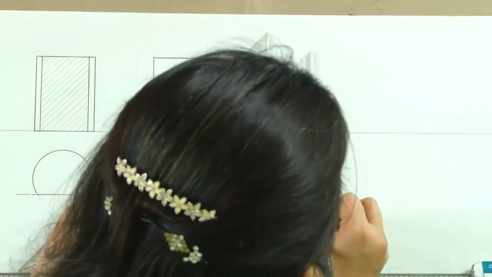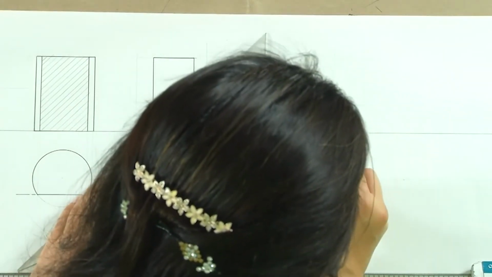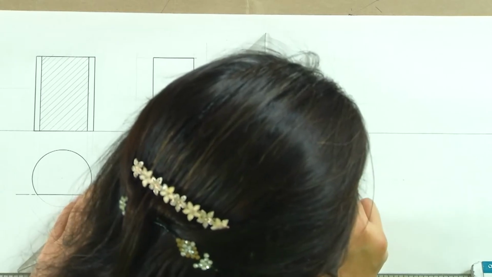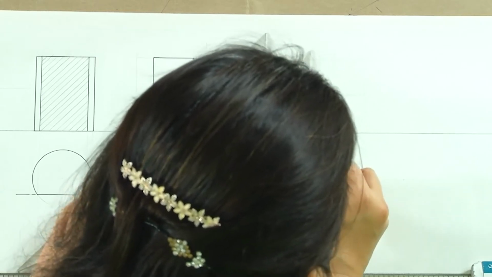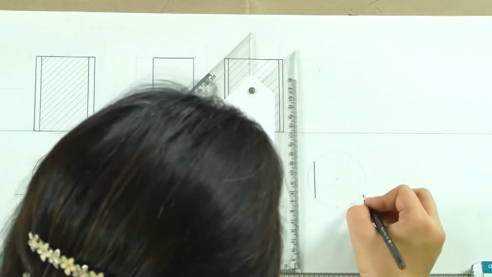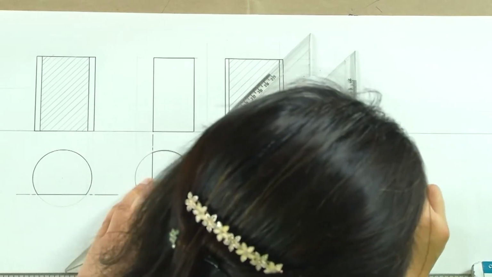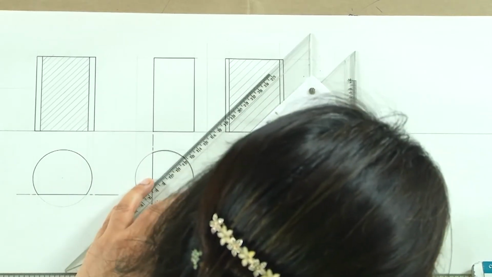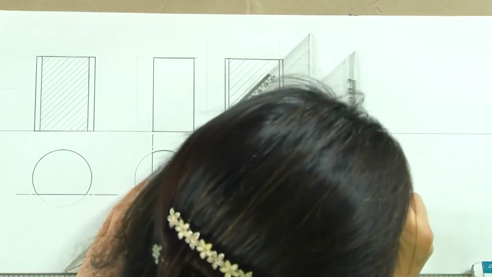So, now when we see it from the top, what we will see, that this top surface is actually getting cut here in this line, which is here. The bottom is getting cut, and after that the base is actually totally taken off.